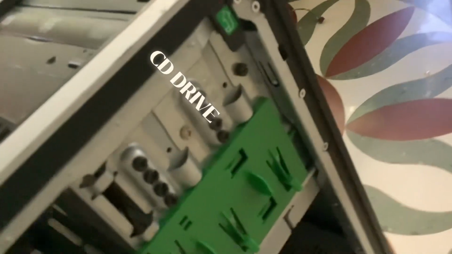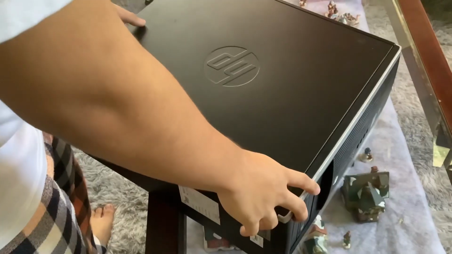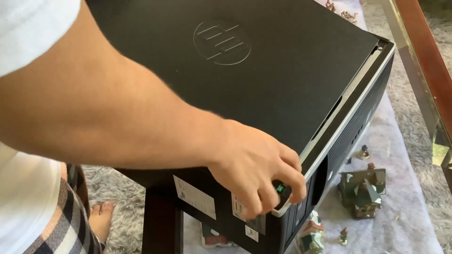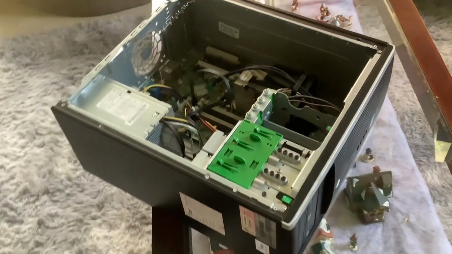And if we go inside, we'll see the CD drive itself and then the hard disk drive tray. And so with that, let's dive into the computer and see each of the components and their functions.